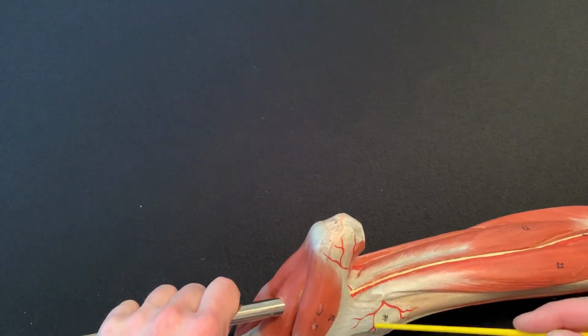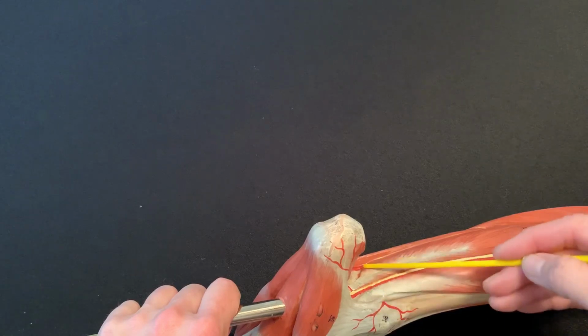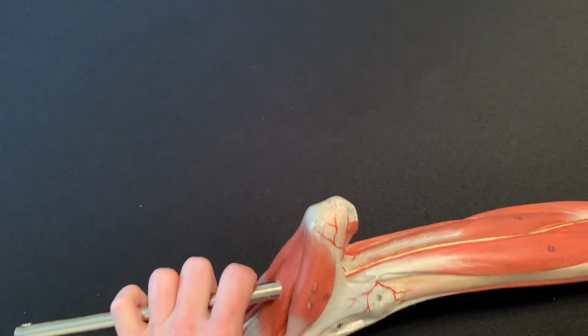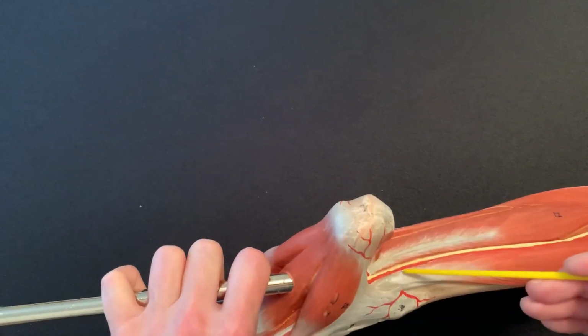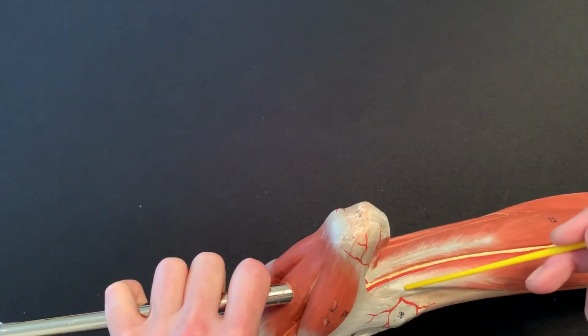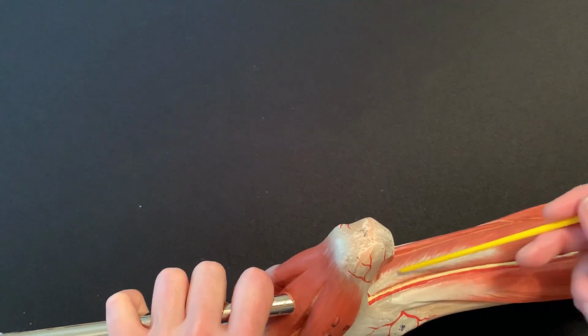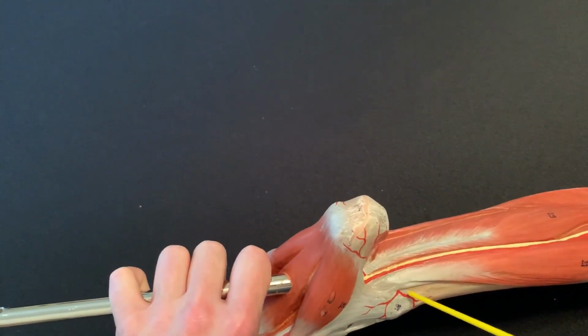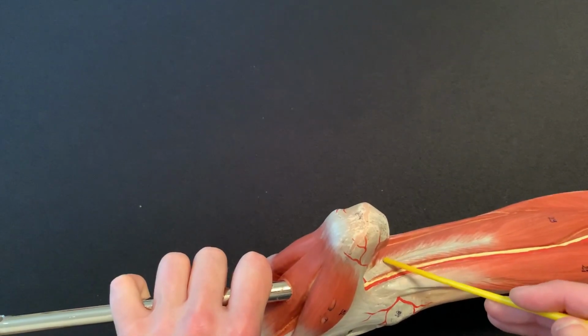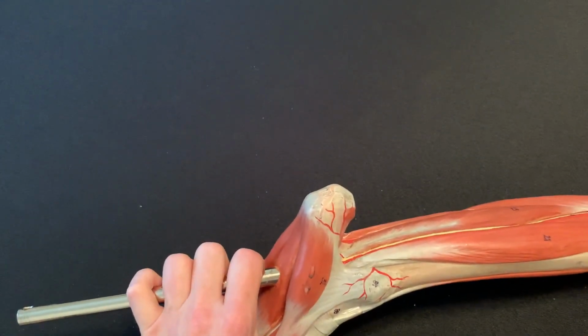So once we get down to that medial malleolus, the tendons are in a different order than the muscle bellies. So we can see here's our tendon for the tibialis posterior, the flexor digitorum longus. We've got some blood vessels and nerves, and then there's going to be the flexor hallucis longus. So tibialis, digitorum, hallucis. You may have heard the phrase before, Tom, Dick, and Harry.